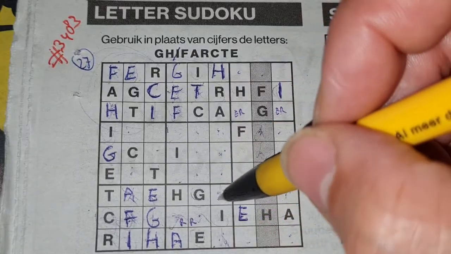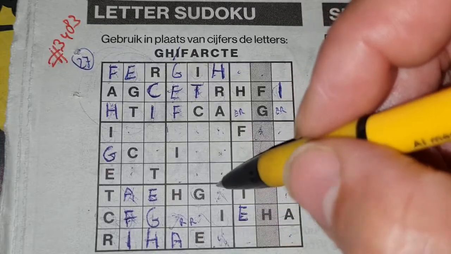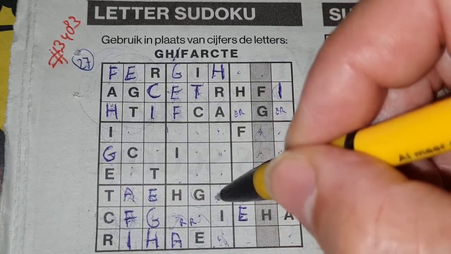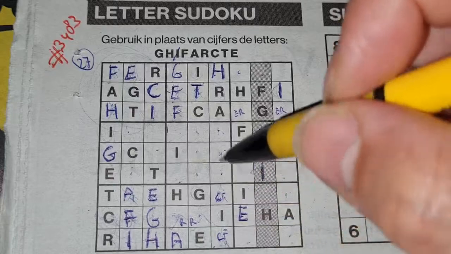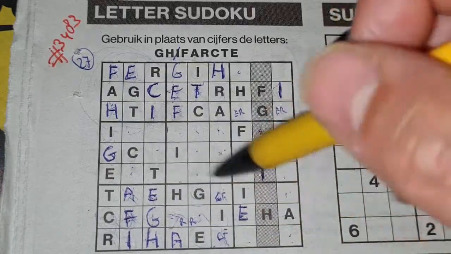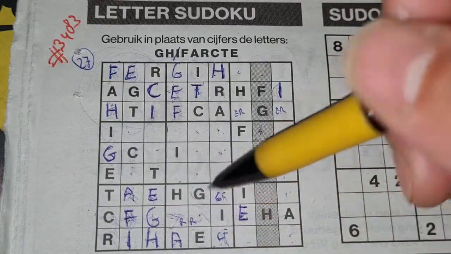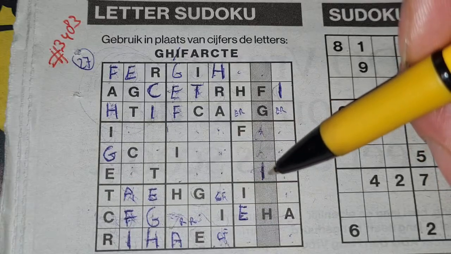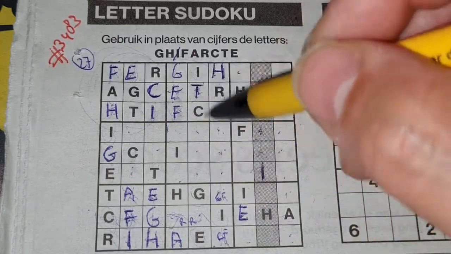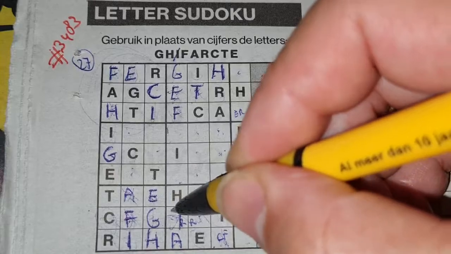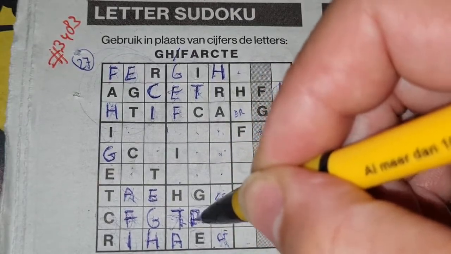The C and F go in those two boxes as a pair, C and F. So the other pair in this big square should be the R and the T are missing. R and the T. We see here T, no T there. T should be here and the R goes there.